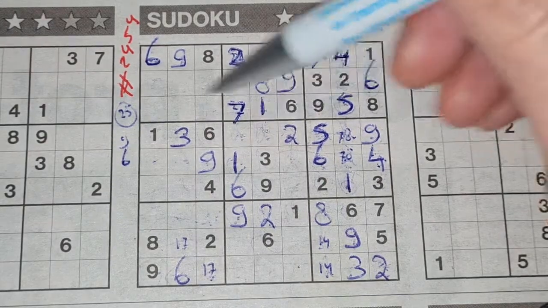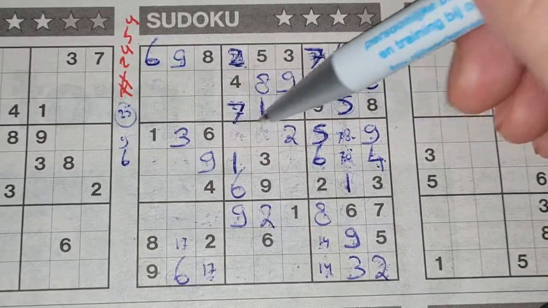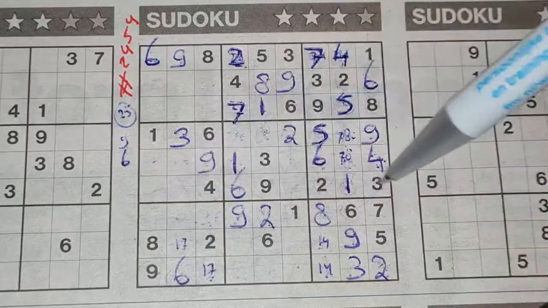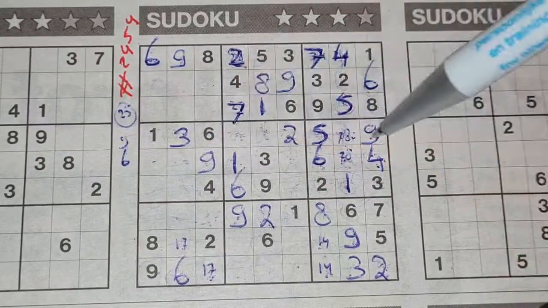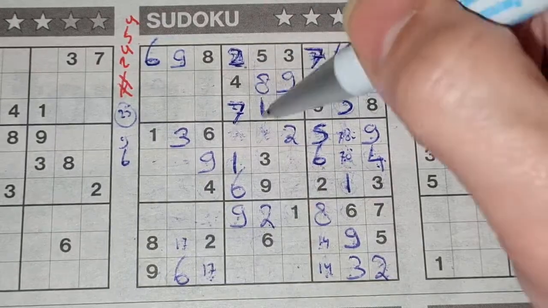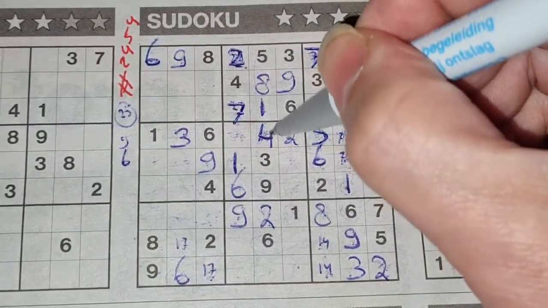In this row, one of the missing numbers is a 4. Because we have a 4 in this row, 4 in the middle row, so the row above. The only 2 places for the 4 should be here or there. We see there 4, no 4 there, 4 should be there.